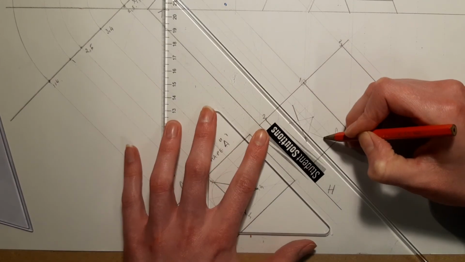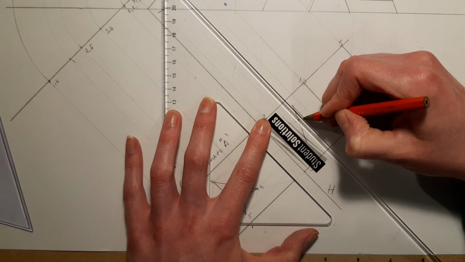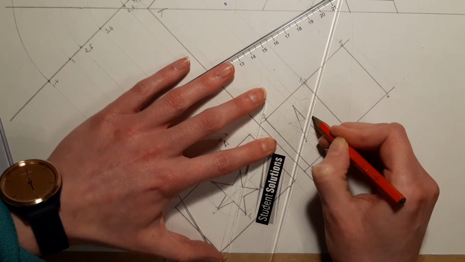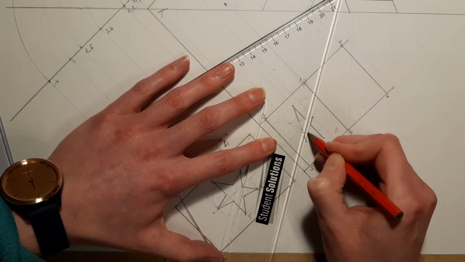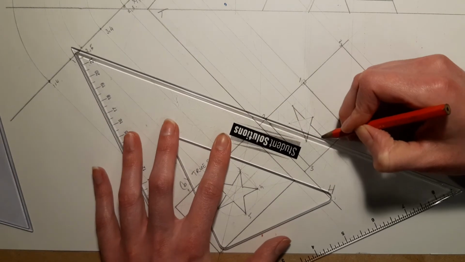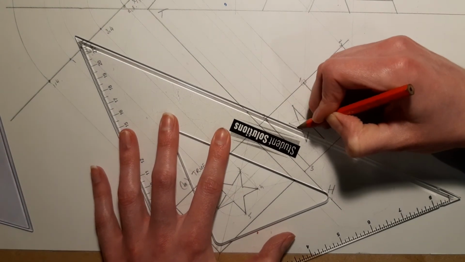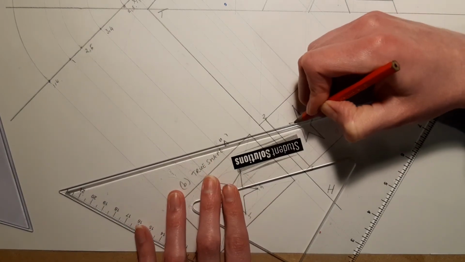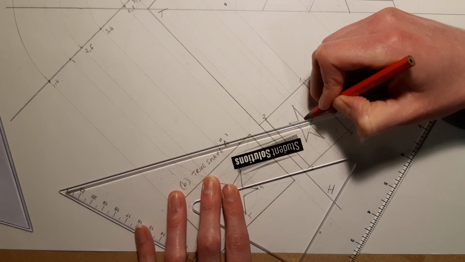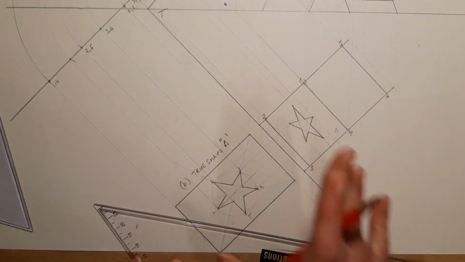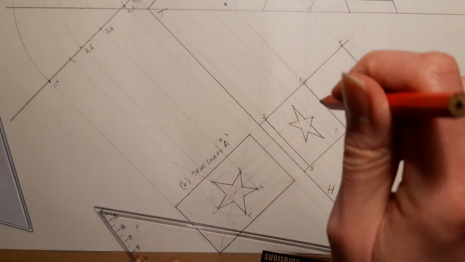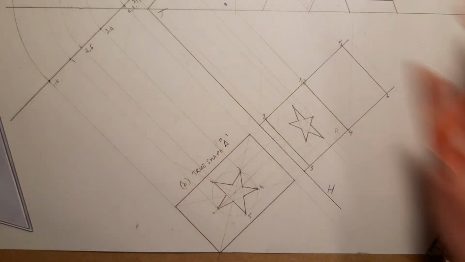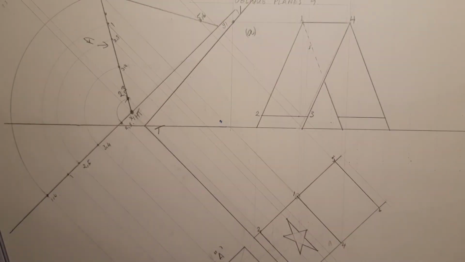When you've got your desired shape, or you've joined all 5 lines together, you can start putting in heavy what's meant to be in heavy, and what's meant to be in light, and so on. Okay, so I've transferred the star, and you imagine that you're looking down on top of this and you can see the star. Lovely.